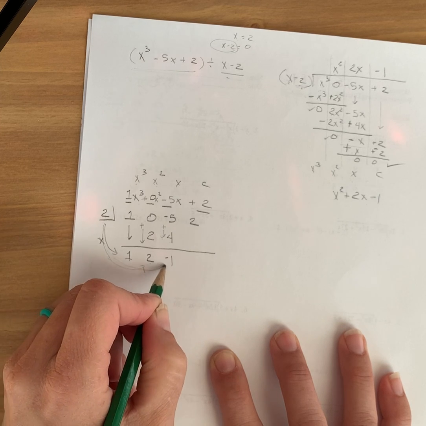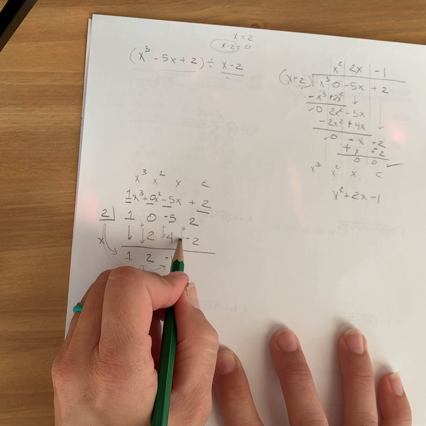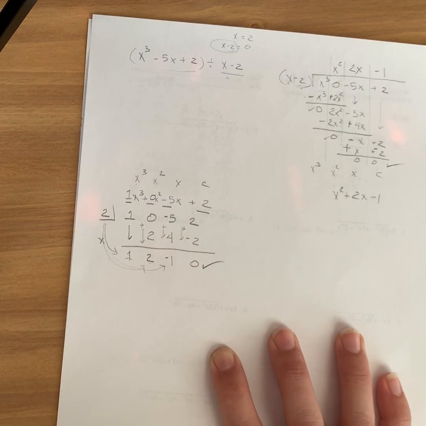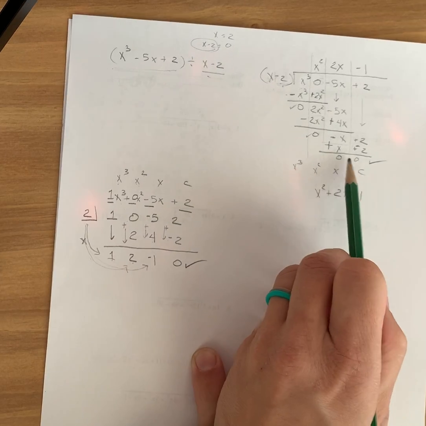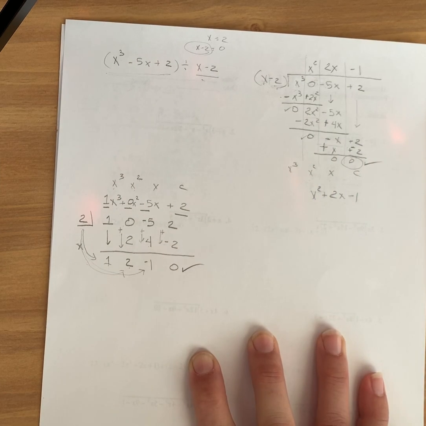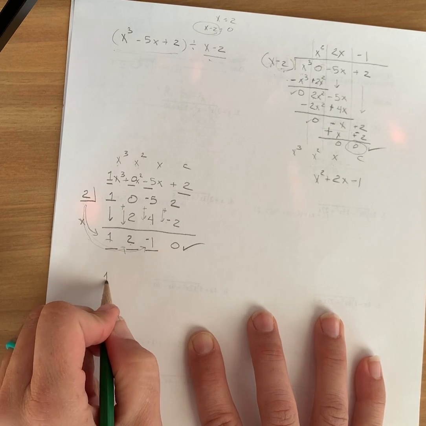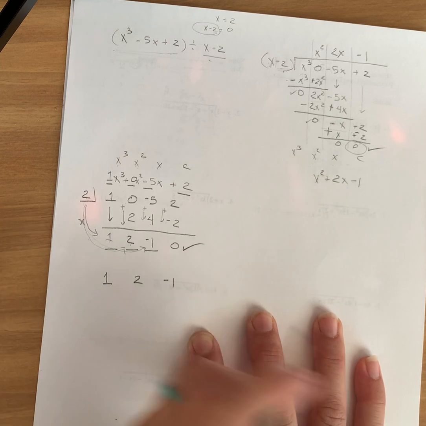2 times -1 gives us -2. We're going to add as we go down. 2 minus 2 gives us 0. When we get a 0 at the end, it means that it is fully factorable. Just as up here, we got a 0 at this end, okay? Now, these are new coefficients. So I have 1, 2, and -1.